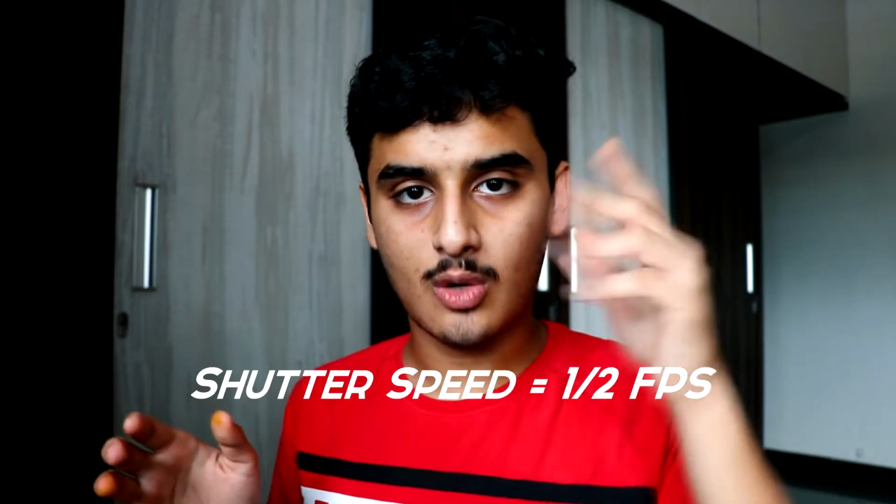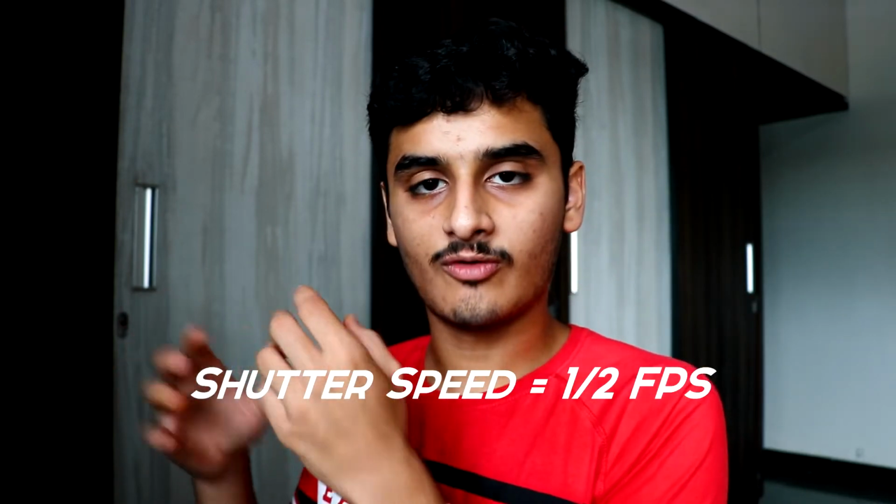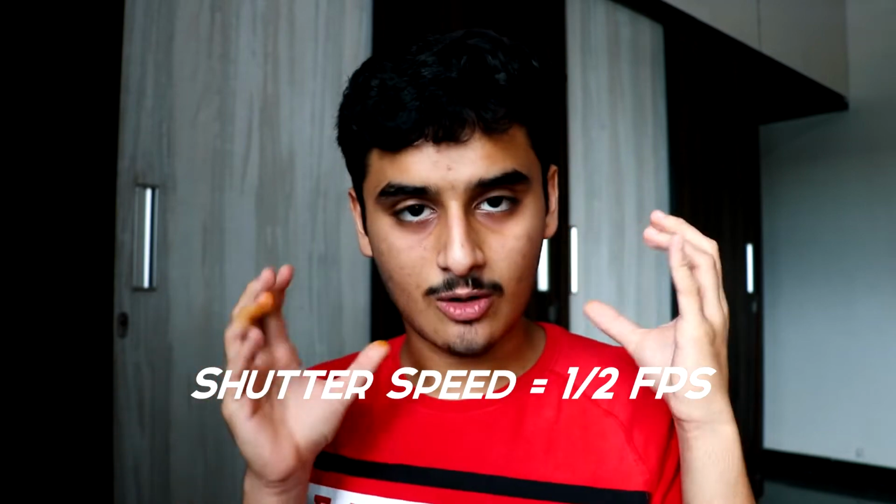So if I'm shooting 100 FPS, then the shutter speed should be 1 by 200. So actually what I'm trying to say is shutter speed is equal to 1 by 2 of your FPS. That is the main rule of shooting with a proper FPS and a shutter speed.